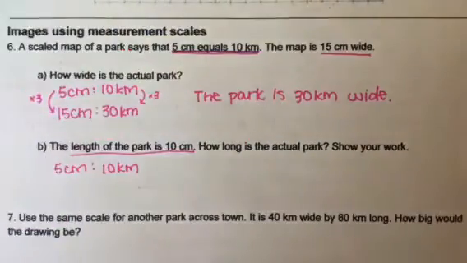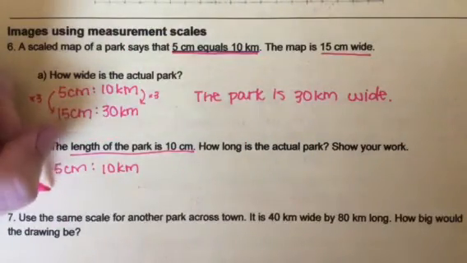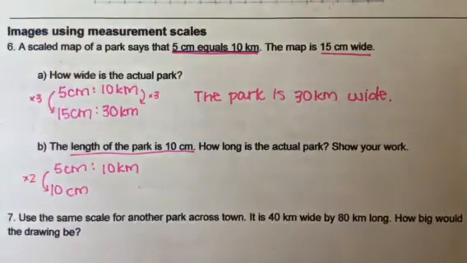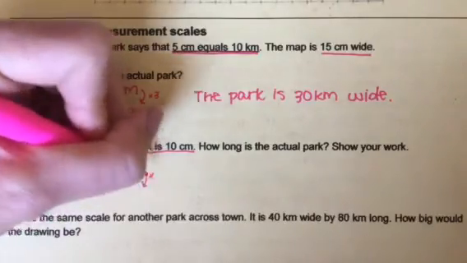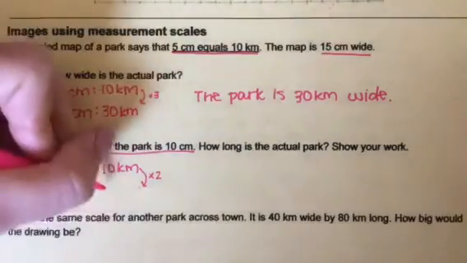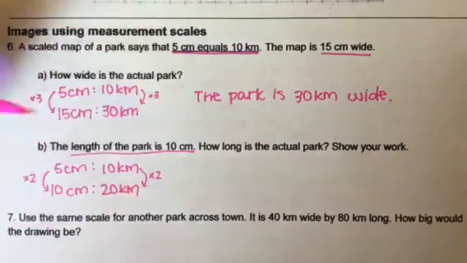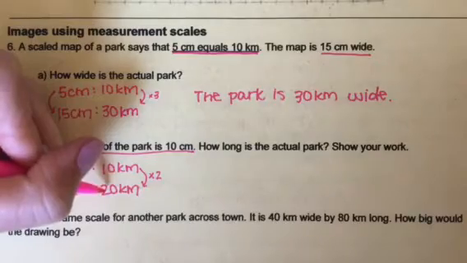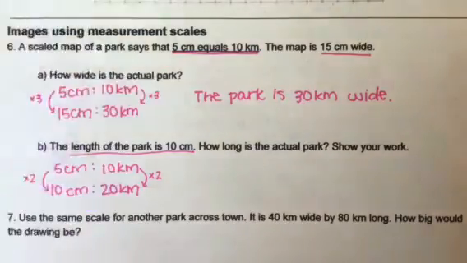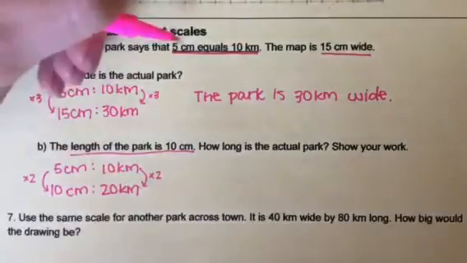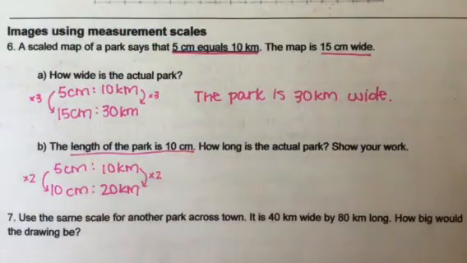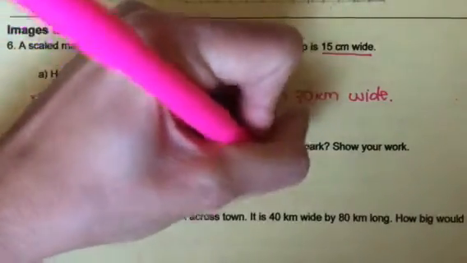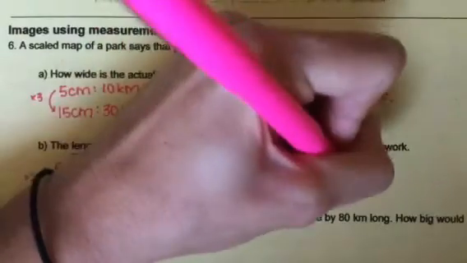So I still know that there's 5 centimeters to every 10 kilometers. Well, if the park is 10 centimeters long on the map, then I know that over here I'm talking about centimeters. Well, that's just increasing by a scale factor of 2. So that means that my actual park is also increasing by a scale factor of 2. So it is 20 kilometers. Because if I know that 5 centimeters represents 10 kilometers, then 10 centimeters has to represent 20 kilometers. 15 centimeters would represent 30 kilometers. All we're doing is counting by 5s because we started off with 5 centimeters. So the park is 20 kilometers long.